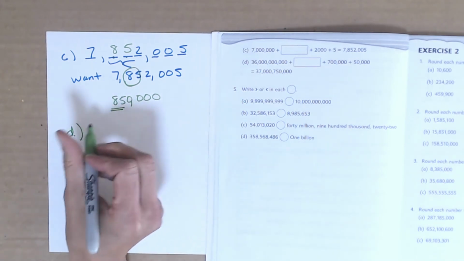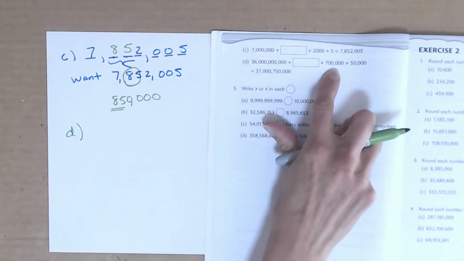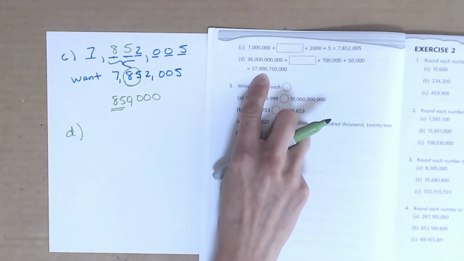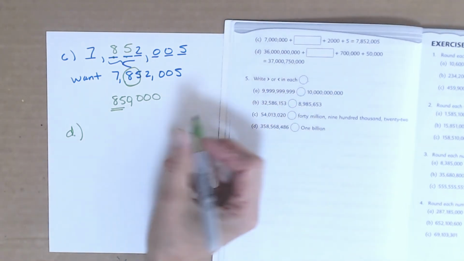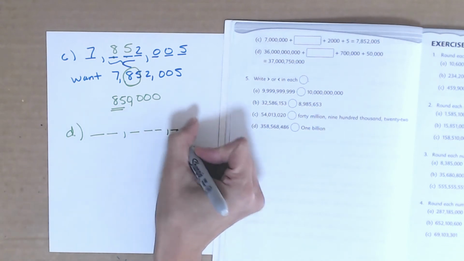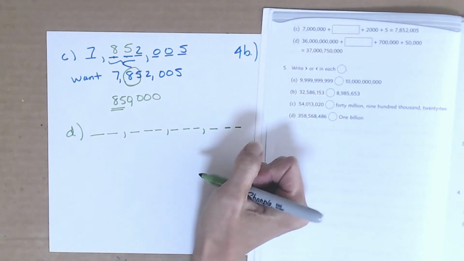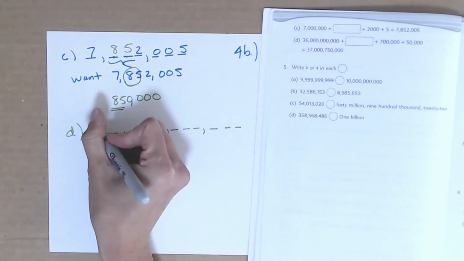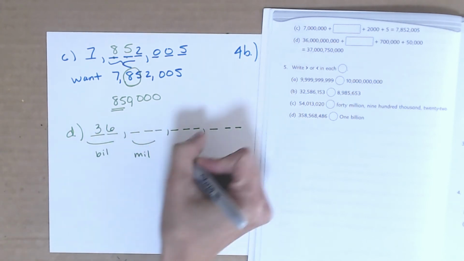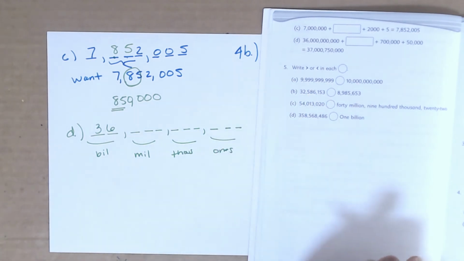D, 36 billion plus what? Plus 700,000 plus 50,000 equals that. So again, I'm going to use the same technique. I'm going to write out my spots. Need more room. And write in what I have. I have 36 billion. Here's my billion, million, thousand, and ones places.